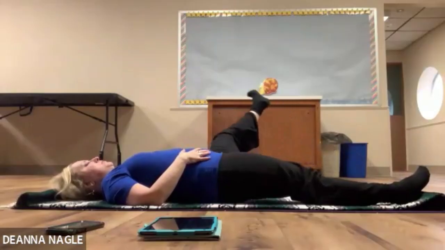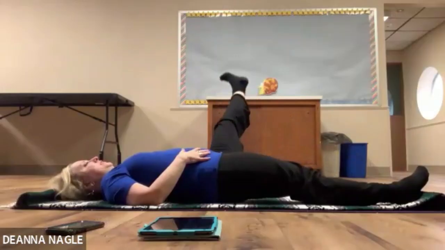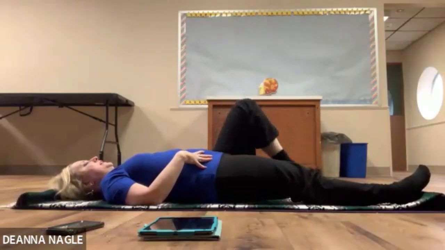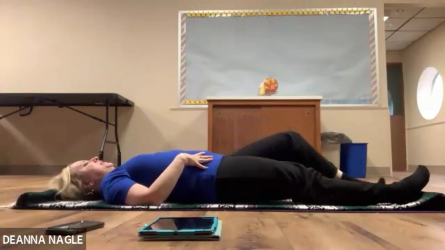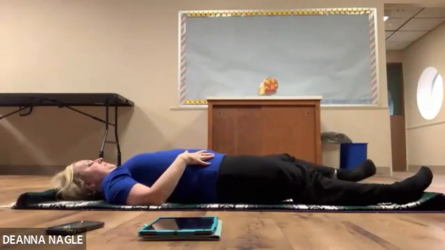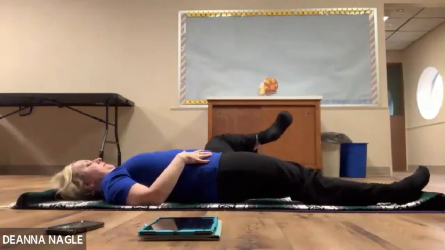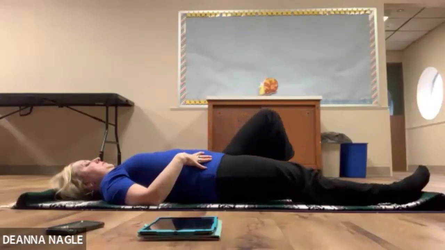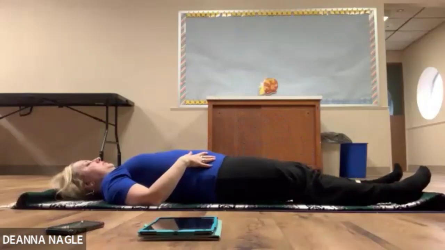I think we did this move a while back. It also really targets the whole inner leg, which is the liver pathway in Chinese medicine. Last one.